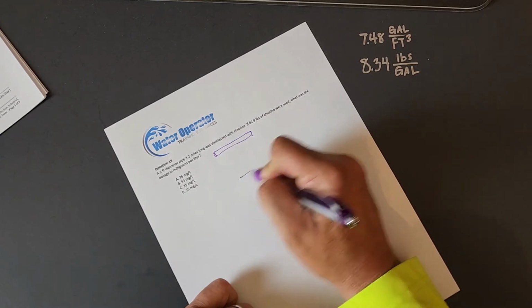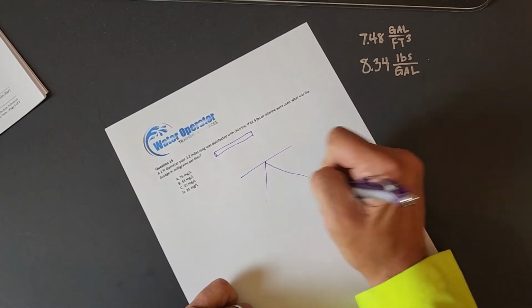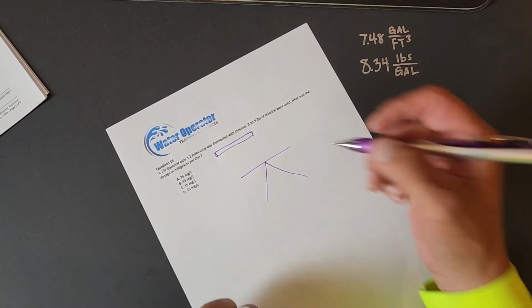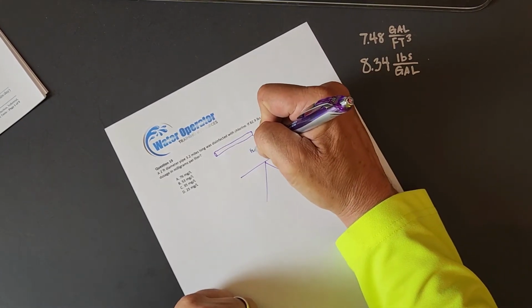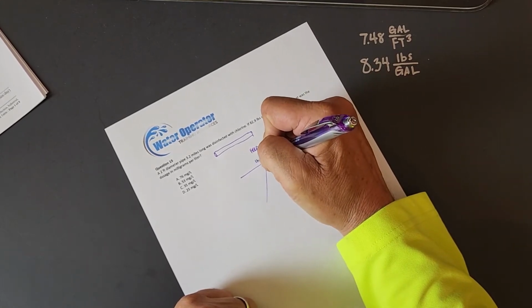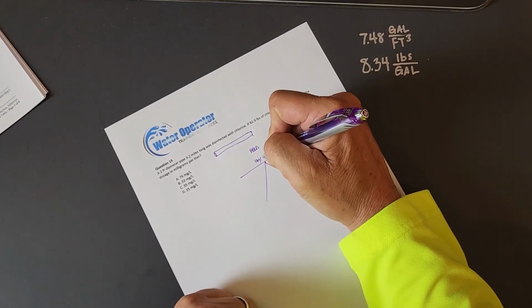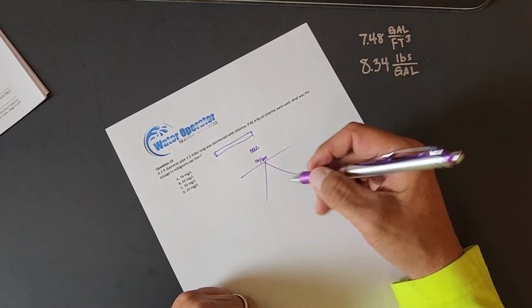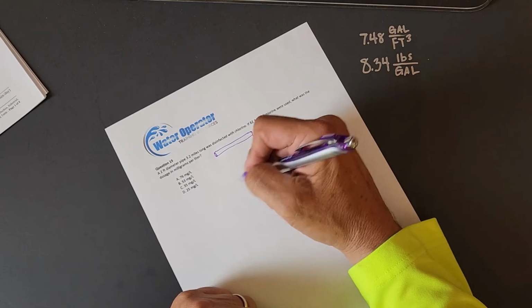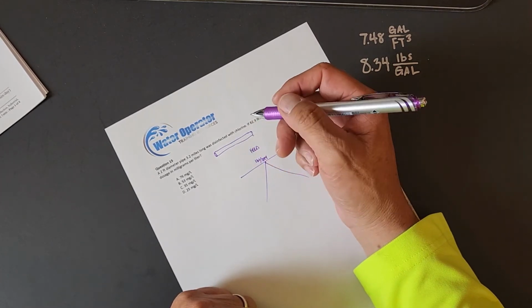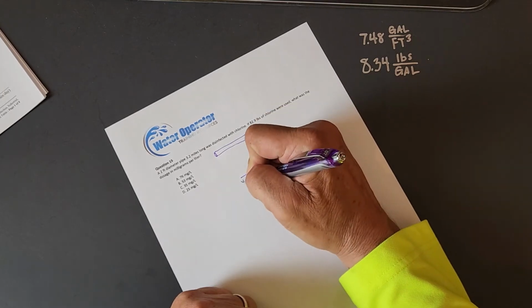So let's start with this. And we're going to use a variation of the feed pie chart. Pounds per day. Now, instead of flow, I'm going to write down, what should I use? Volume.